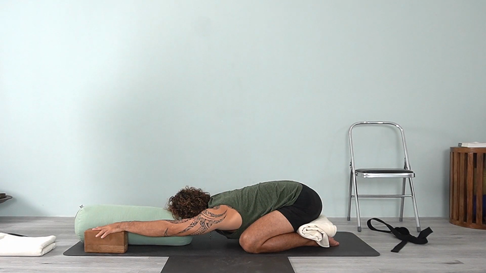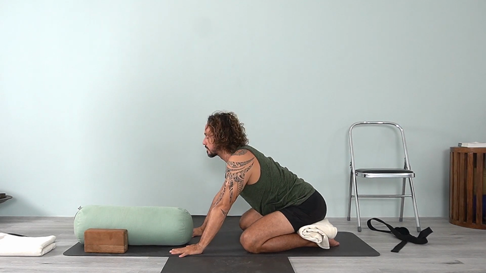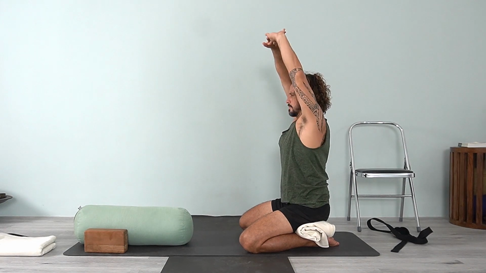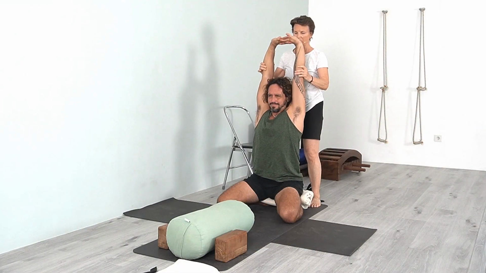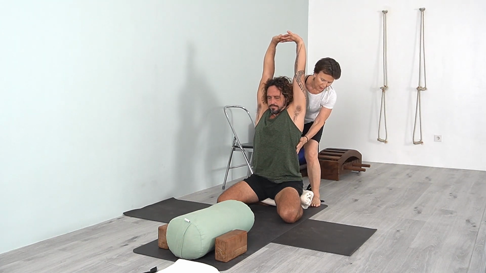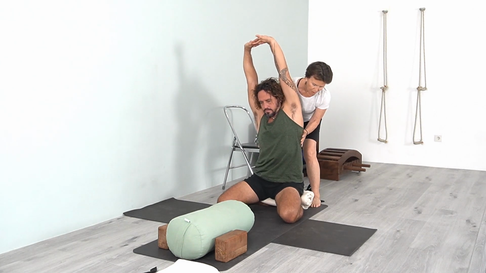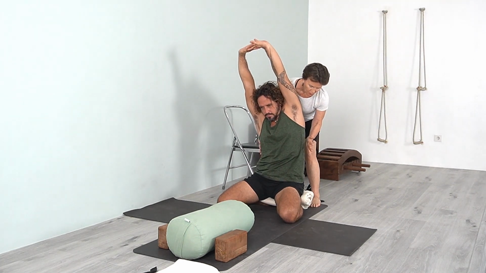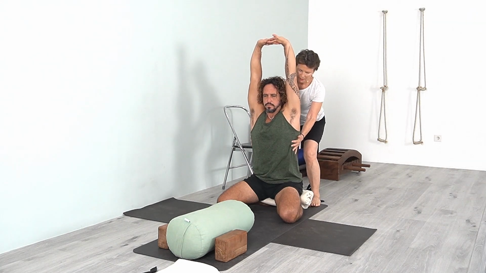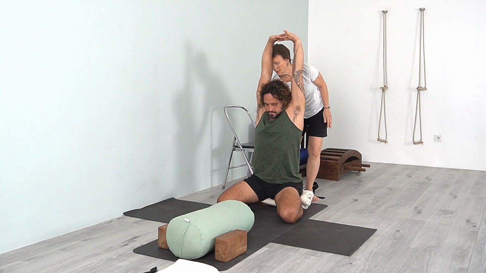All right, and then you can come up. Sit back on your heels and then come into Parvottanasana. And he's reaching up. So he's creating that extension again. And you know where your imbalance is. So even sitting here, if this side was moving out, being aware of that, moving it in, and lengthening up through the other side, where that concave side is.